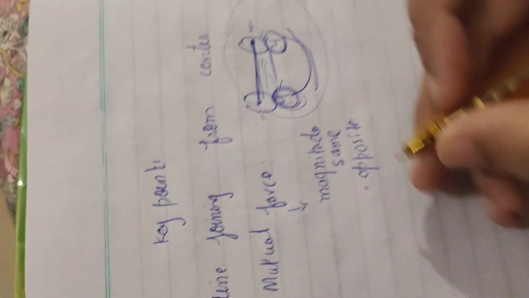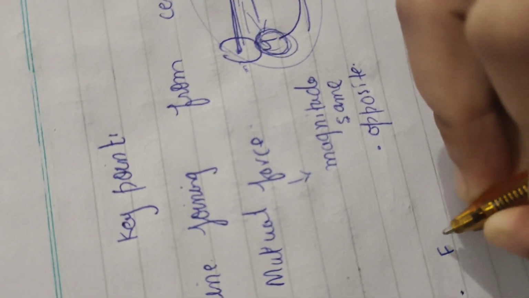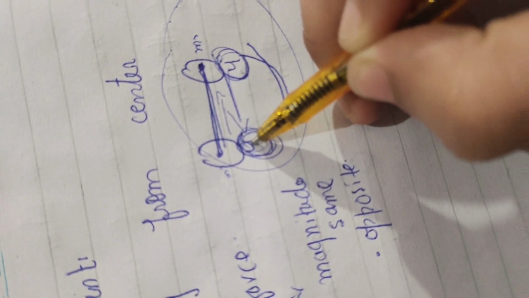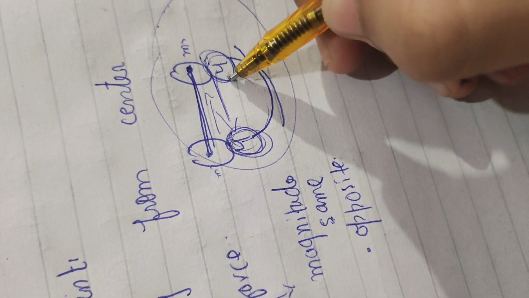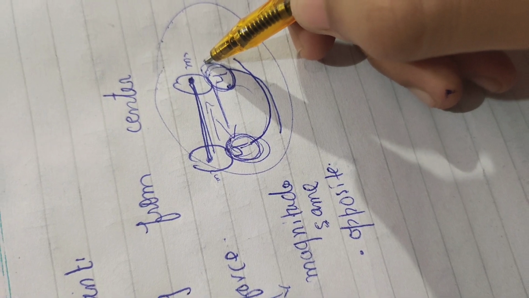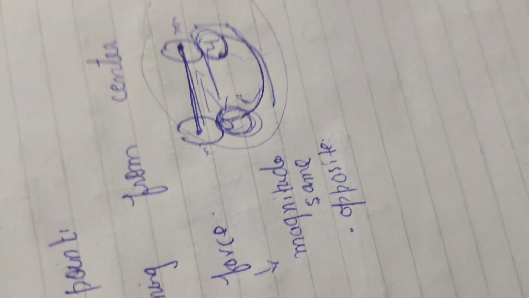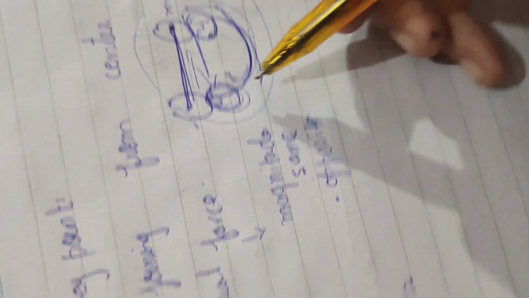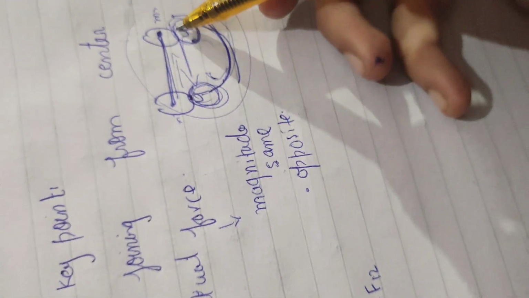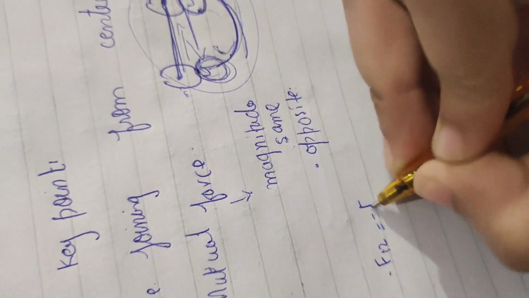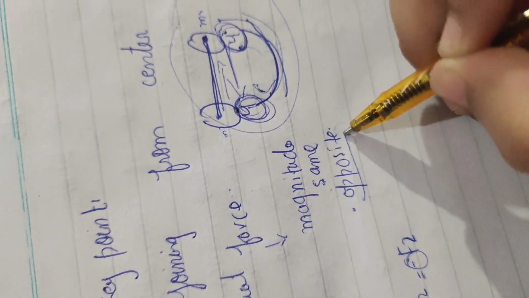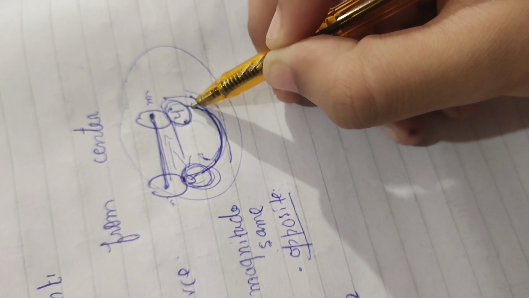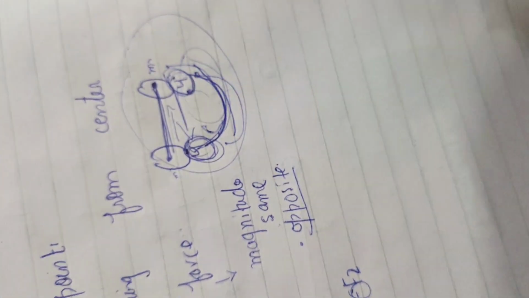So now we have another point, that is F12. It means the force of mass 1 will be applied on mass 2, then again mass 2 will be applying an equal force. The magnitude will be the same, but the direction would be different. This way, you can see. So force 1 to 2 is equal to minus force 2 to 1. Why does this minus come? Because of the opposite direction. Force from m1 to m2, then from m2 to m1 in the opposite direction, right?